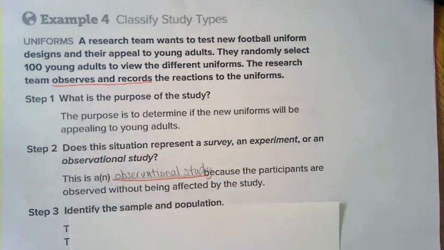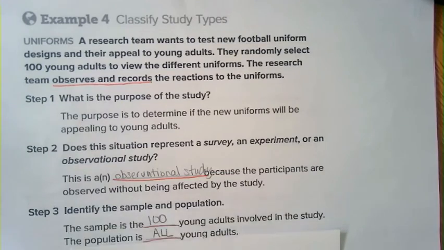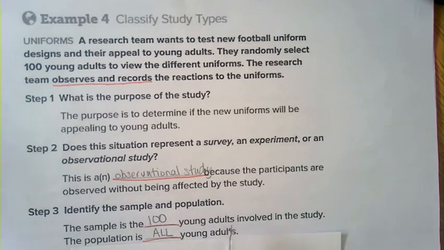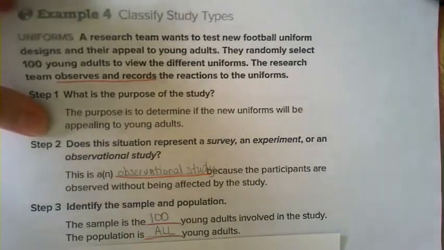And then just bonus questions. What's the sample and what's the population? So the sample is the 100 young adults that we actually observed. The population would be all young adults. So remember, population is the whole thing. Sample is just that small group that we pulled randomly from that whole group.